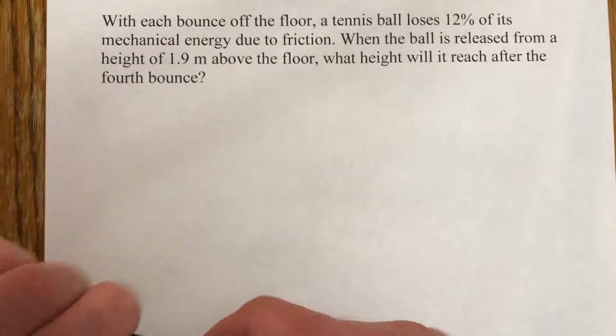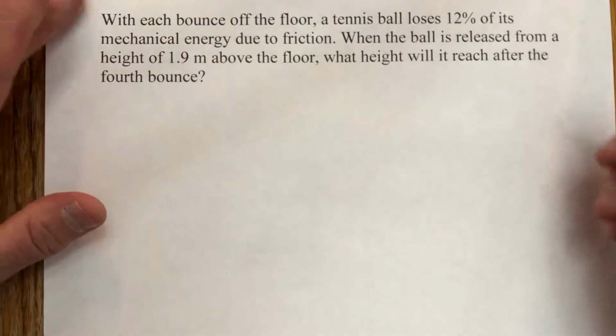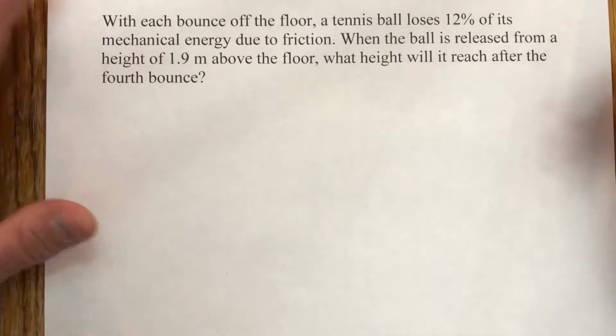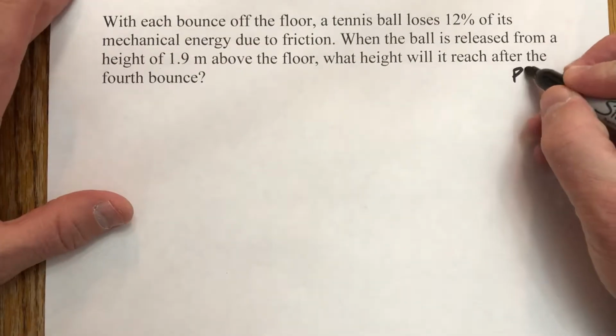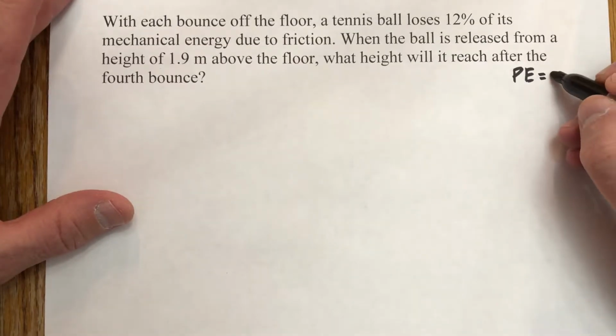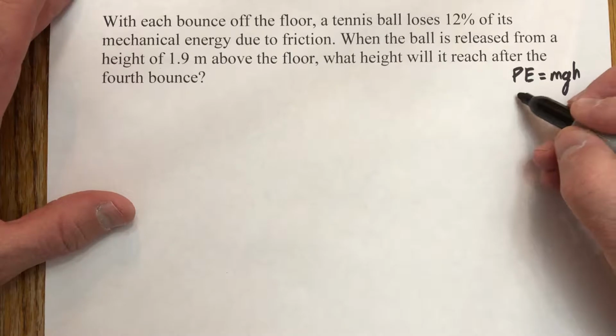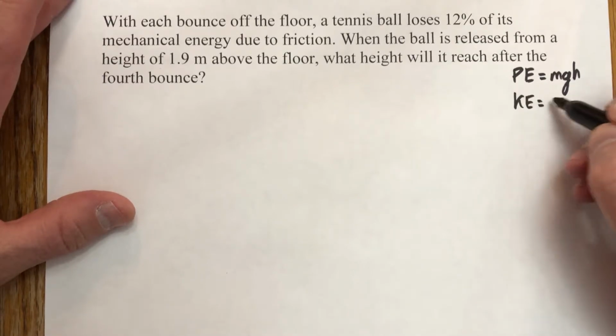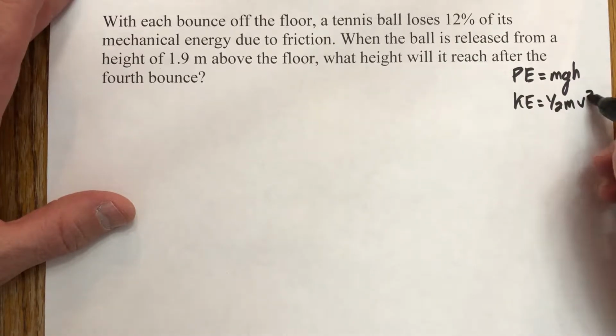Okay, this is a practice problem with energy. When you start a practice problem, or just any problem, you want to write down the equations for energy. In this case, I'm just going to use the two basic equations. Potential energy equals mass times gravity times height. Kinetic energy equals 1/2 mass times velocity squared.